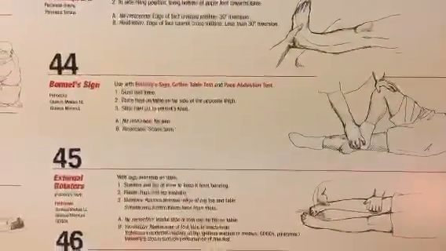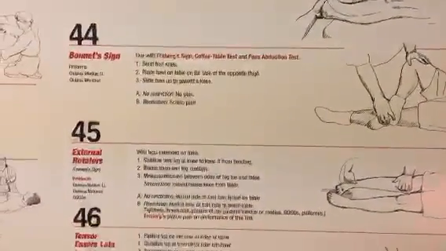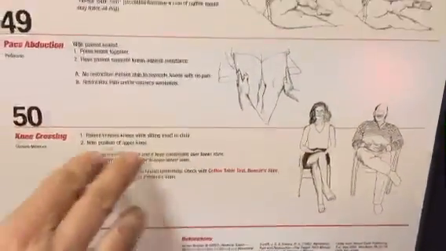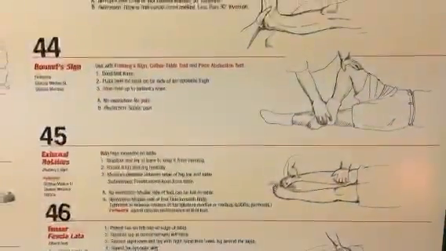So what's the test for this one? Piriformis has 45, 49, and 50. I don't think we do that one a lot, do we? We could do that one, but the piriformis would also be, of course, this knee crossing one would be good for that one. Also, this one here, the coffee table one, and also this one here is still good, as well as this one. So those are all pretty good.